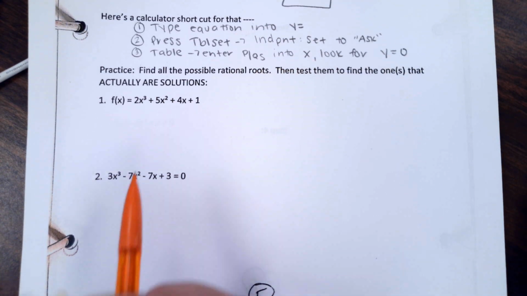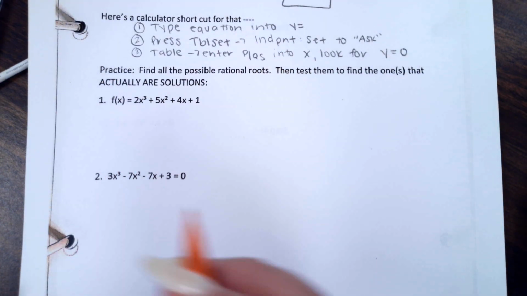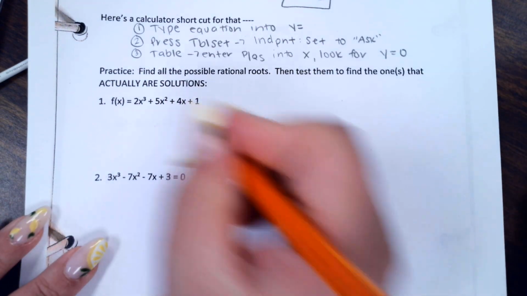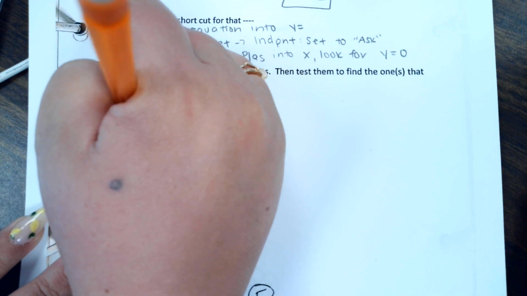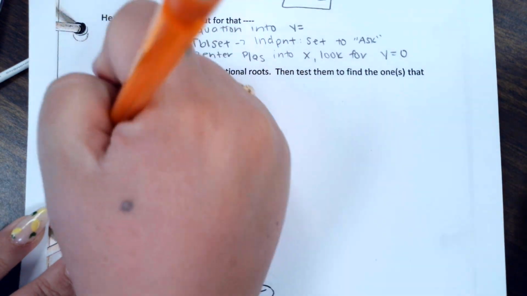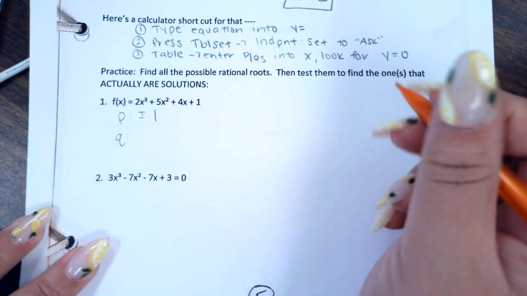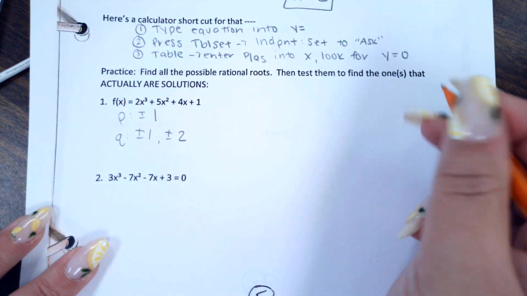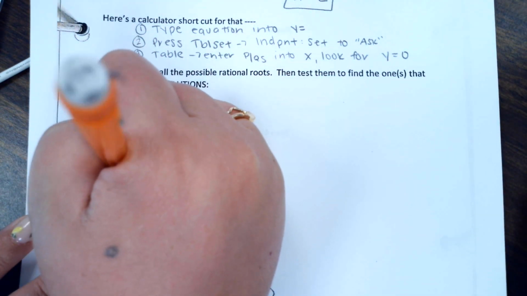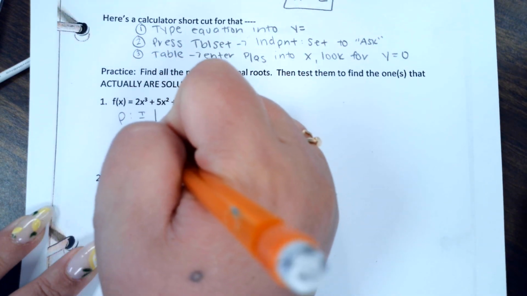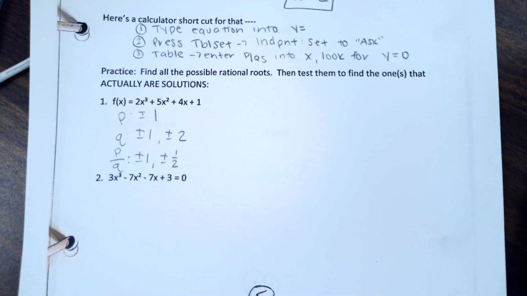Alright, so here's some practice. I'm going to do the first one together. We're going to find all the possible solutions and then test them to find which ones are actual solutions. So let's list our p's. Well, that's pretty easy. It's just plus or minus 1. Our q's, we have plus or minus 1 and plus or minus 2. So our p's over q's are plus or minus 1, plus or minus 1/2. That makes our life a little easier.